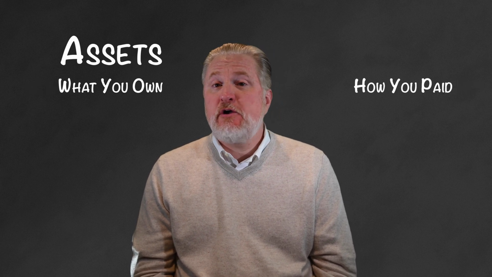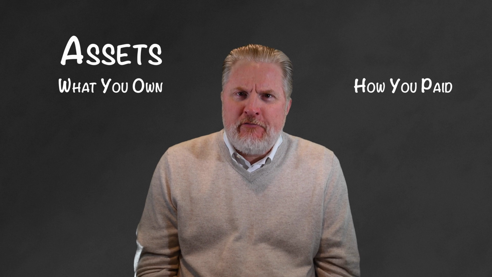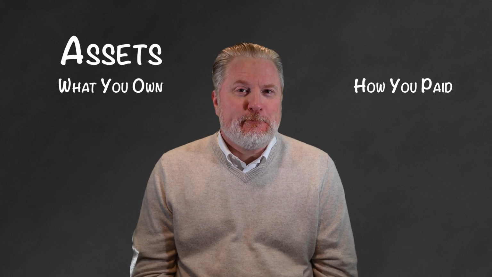To this point, most of our focus has been on the left side of the balance sheet, or the company's assets. Earlier, I mentioned that the left side of the balance sheet is what you own and the right side is how you paid for it. In order to pay for things, the business needs to raise money.